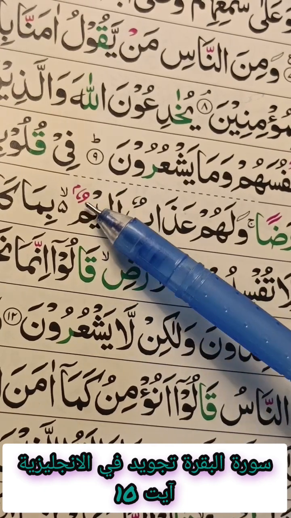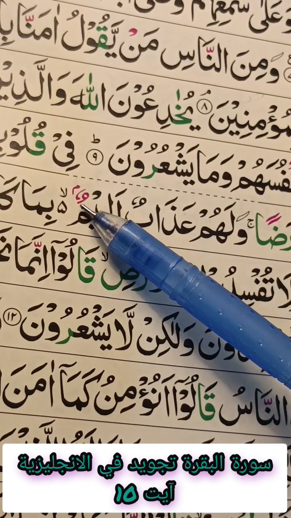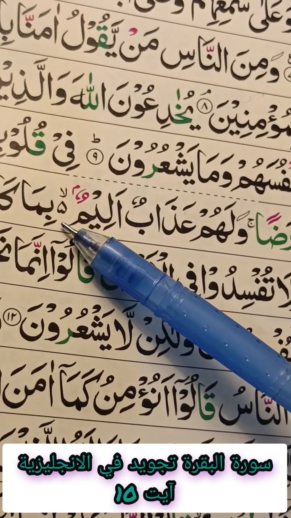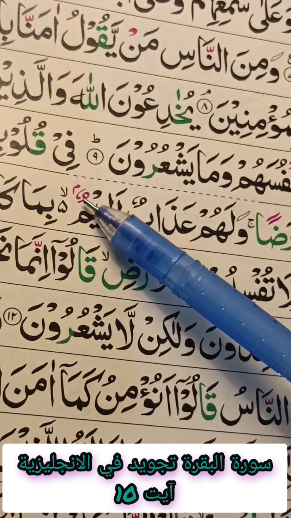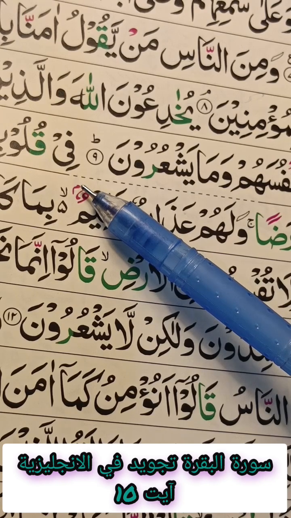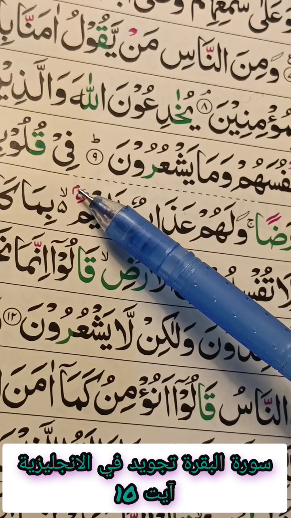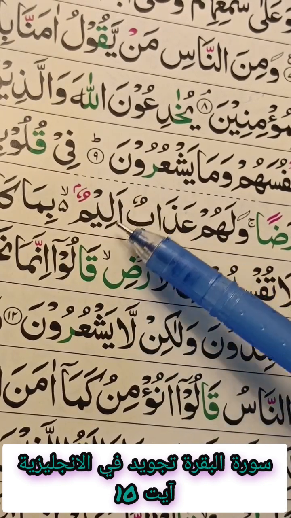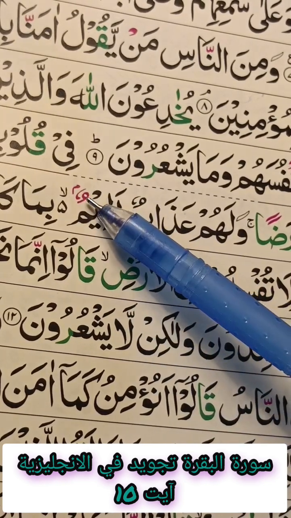Alimum. This is two pesh, and when after two zabar, two zer, two pesh, the next letter is ba, then you change tanween into meme and you stretch up to one alif also. This is called iklab. It means changing tanween into meme because of ba. So this is another rule. Follow the rule.